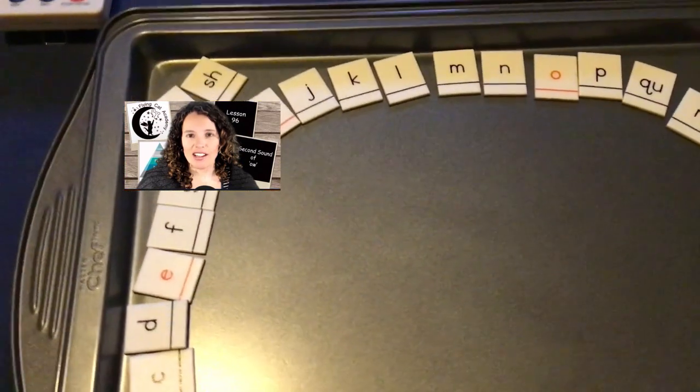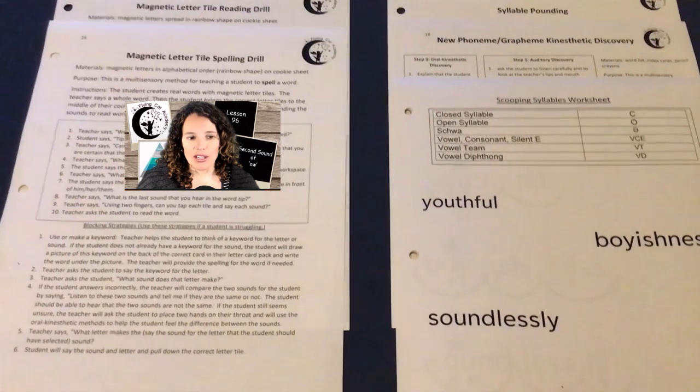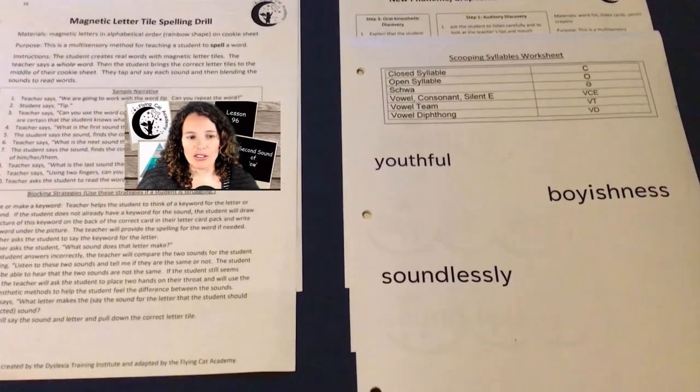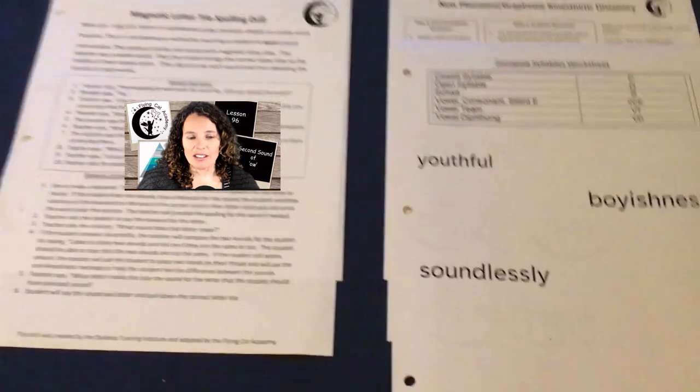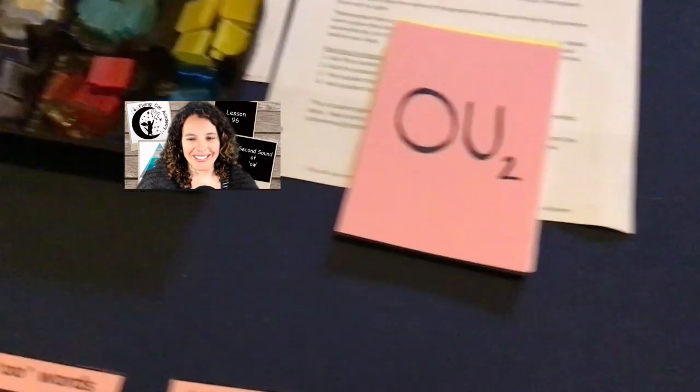And then moving on to the magnetic letter tile drill for reading and spelling, you'll need the teacher instruction sheets and the cookie sheet with the letters spread in a rainbow shape for the student, the syllable pounding instruction sheet, the new phoneme, grapheme, kinesthetic, and discovery sheet, and the sheets for the lesson.